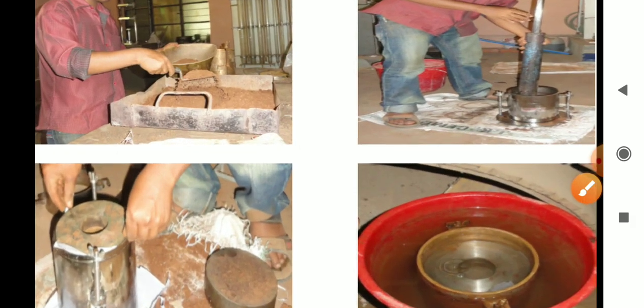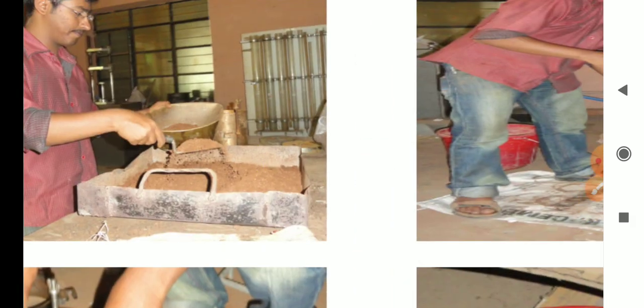Now, this is the soil we brought to the lab. We use the soil passing the 4.75 mm sieve, and keep it in an oven for 24 hours at a temperature of 105 to 106 degrees centigrade, that is oven-dried soil. Entire one day we keep it in the oven. Before conducting the CBR test, we have to use the modified proctor test.